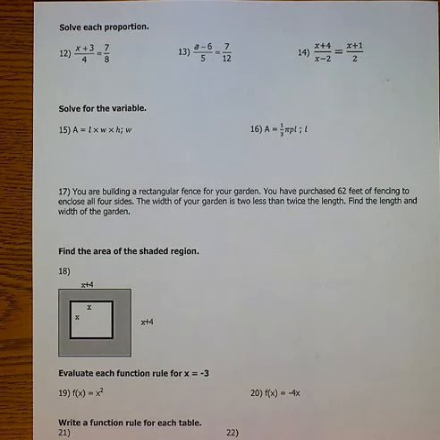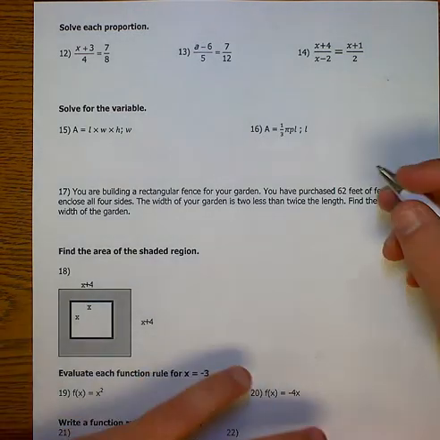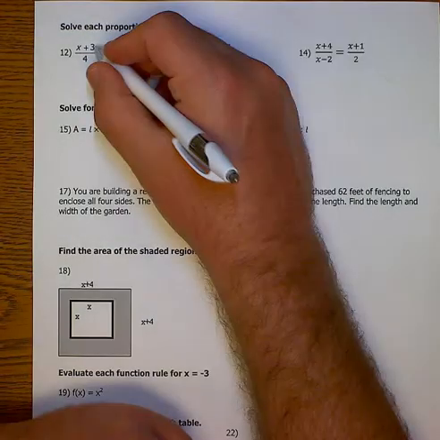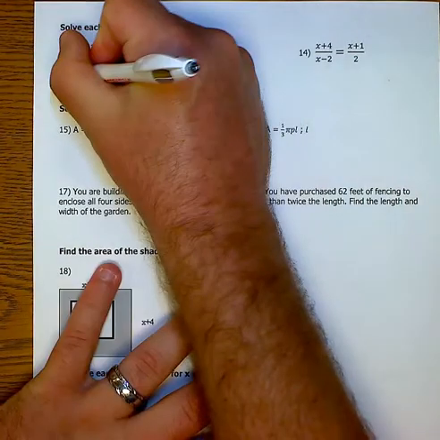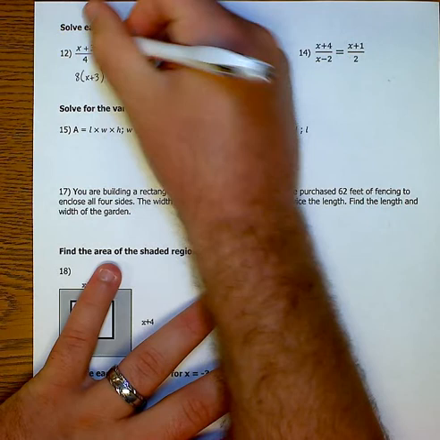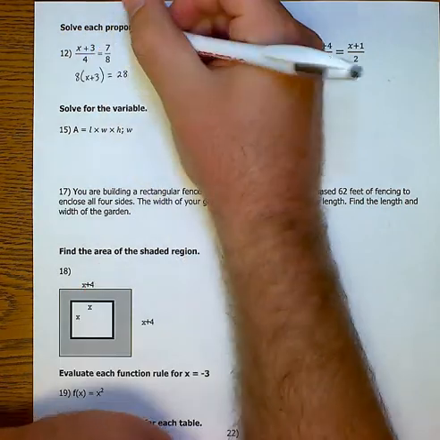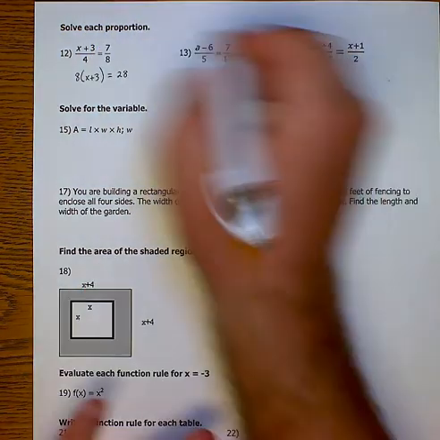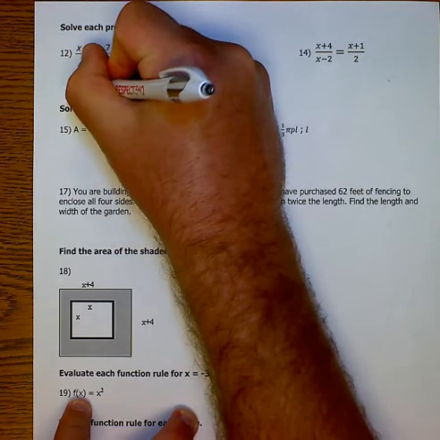Alright, with 12 through 14, we are solving proportions. And to solve a proportion, you just need to cross multiply. So when I do this, I'm doing 8 times (x plus 3), but I have to do the whole top, so I put it in parentheses, equals 4 times 7, but 4 times 7 is just 28. Solving this, I get 8x plus 24 equals 28.